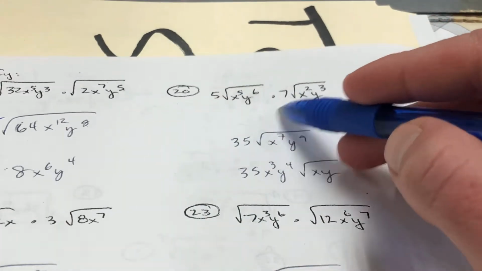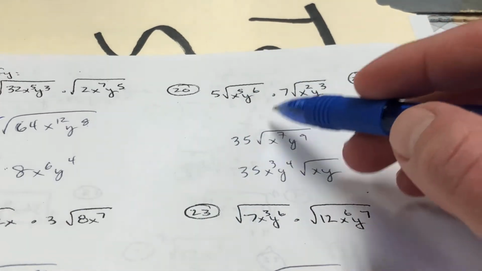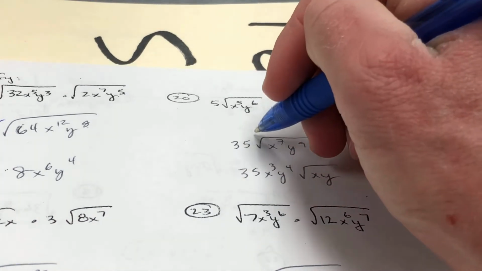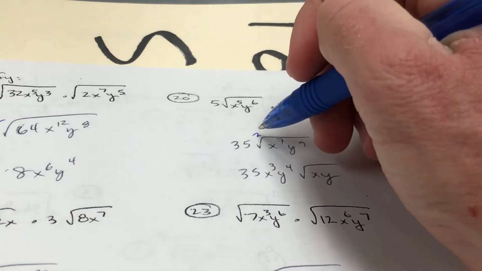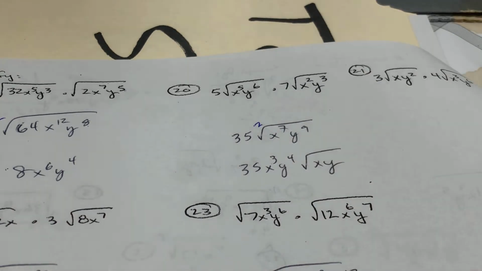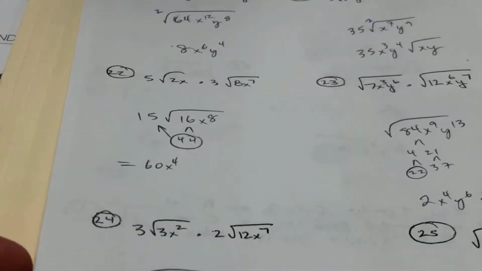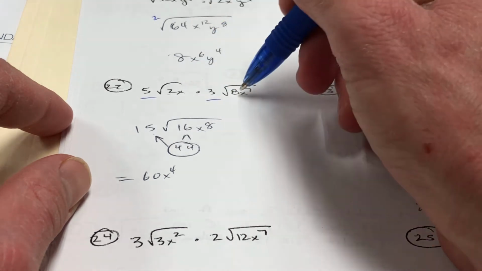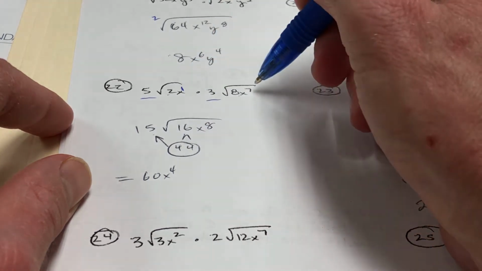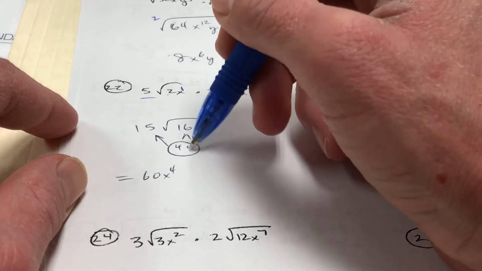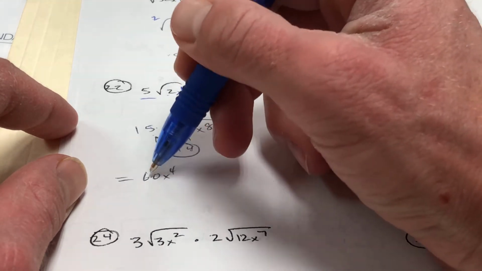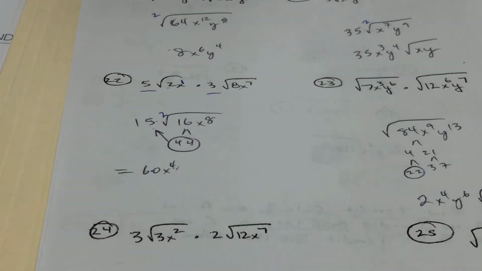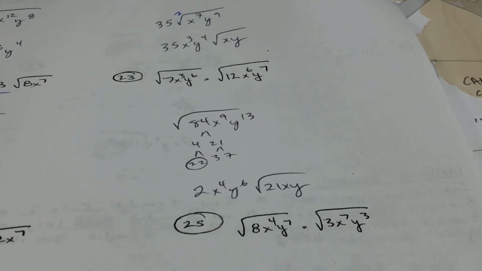20, I can do the 5 and the 7 on the outside. X to the 5 plus 2 is x to the 7th. Y to the 6 plus 3 is y to the 9th. 2 goes into 7 3 times, 1 left over. 2 goes into 9 4 times, 1 left over. 5 and 3 is 15. 2 times 8 is 16 on the inside. X to the 8th. The square root of 16 is 4, so you're going to do 4 times 15. That's 60. This 2 goes into 8 4 times exactly. Clean jailbreak there again.